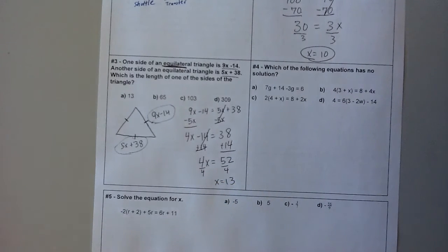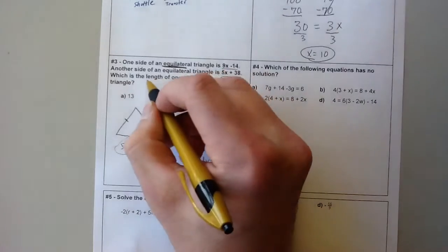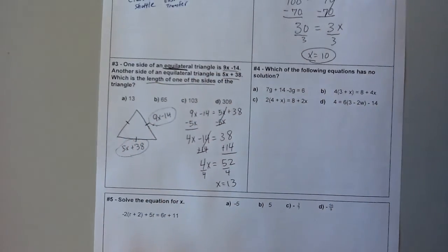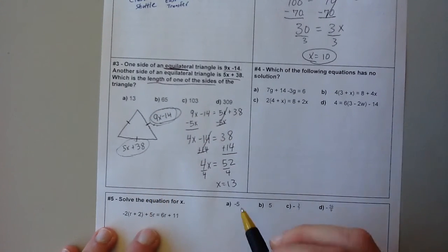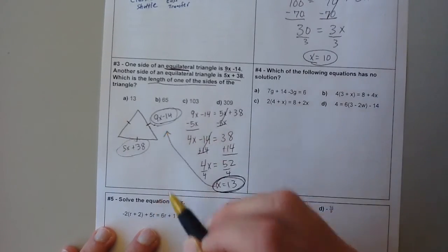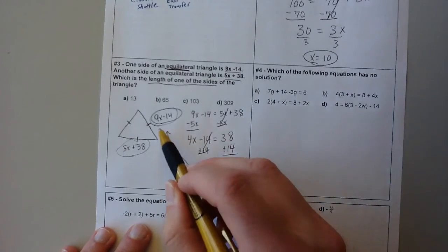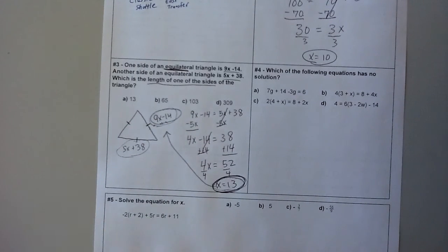Now, is that my answer? Is that what I'm looking for? What did it ask me? Which is the length of one side? The length of one of the sides. If this is one of the lengths, 9x minus 14, then what I can do is I have to plug this 13 into the equation. I have to take 13 and plug it into that expression to figure out what the side length is.